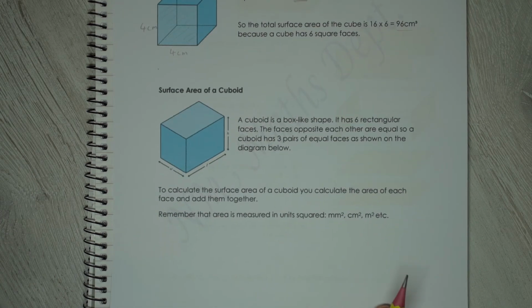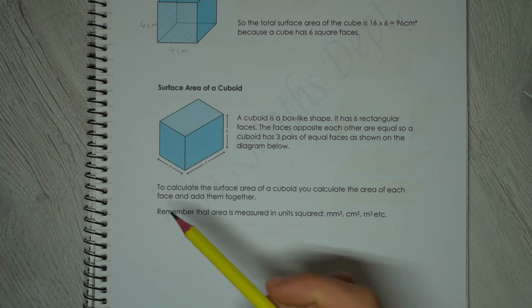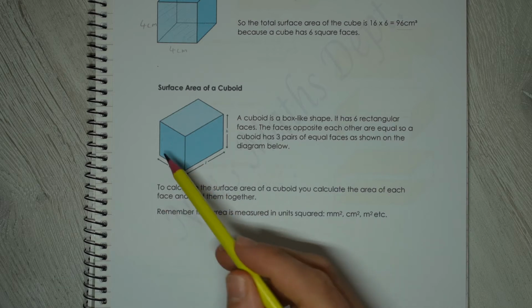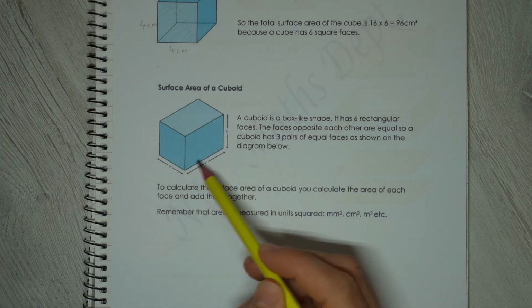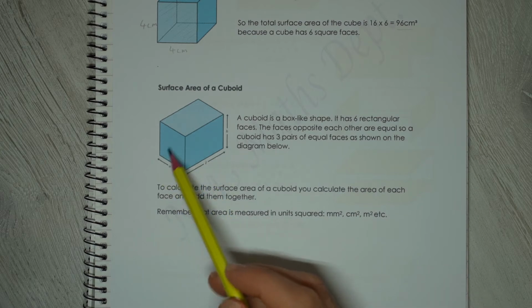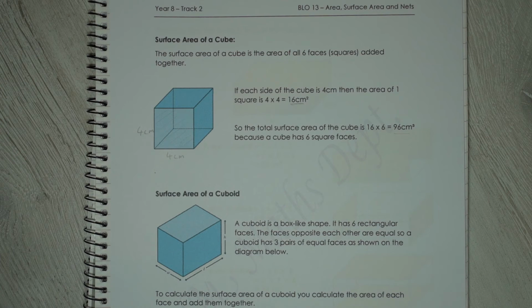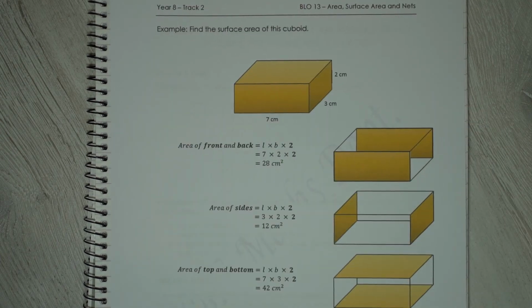Now, to find the surface area of a cuboid, as I have already mentioned, a cuboid does not have all the faces equal, but we have some which are equal: the top and bottom, the sides, and the front and the back. So, how do we find the surface area of a cuboid?